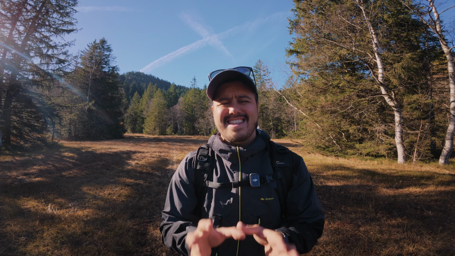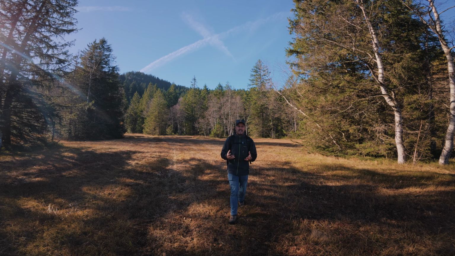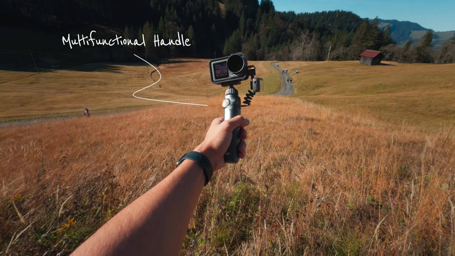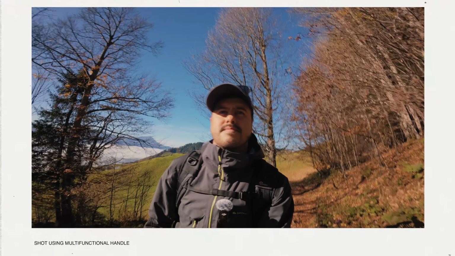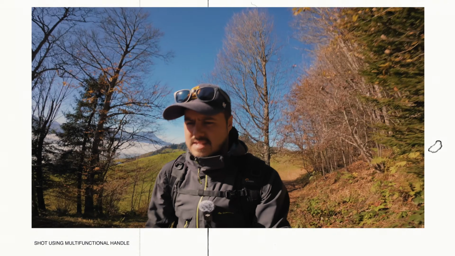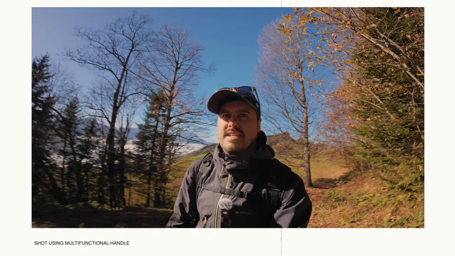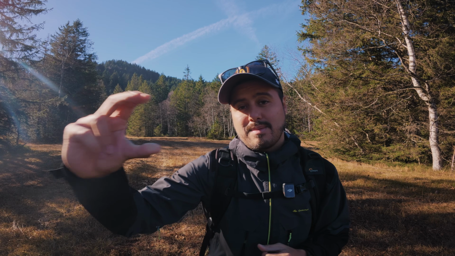Now, the internal mic isn't that bad on the Action 5 Pro camera, but if I want to be further away from the camera while still capturing high quality audio, a wireless mic is crucial. Now, one accessory that I like to use when filming myself on the go is the multifunctional handle. I can be further away from the camera. I'm able to create steadier shots instead of having to hold the camera this way.